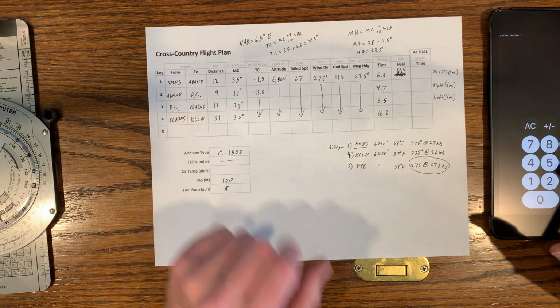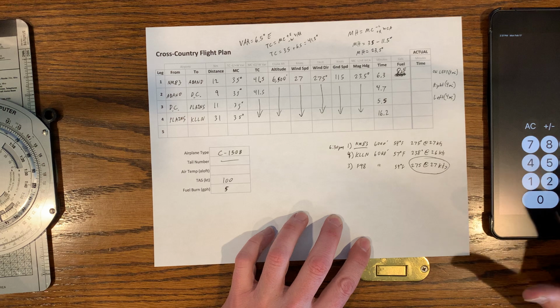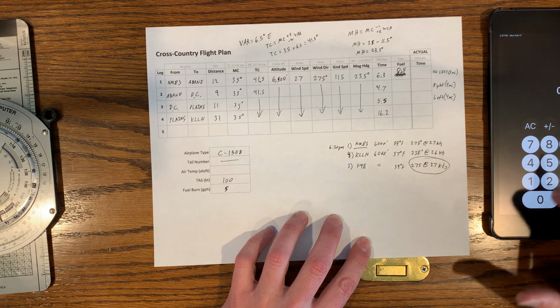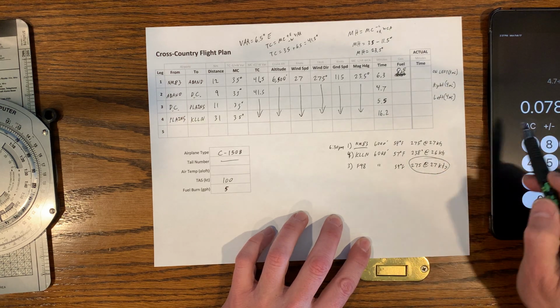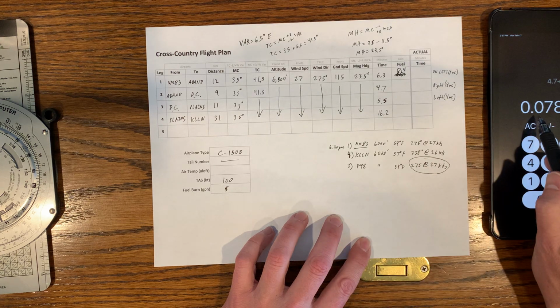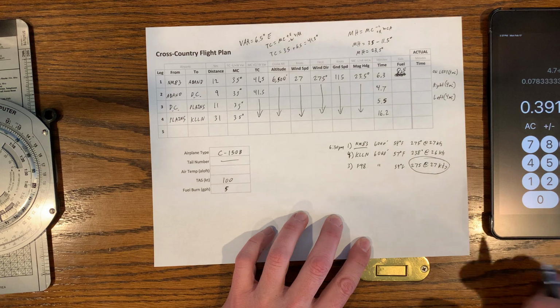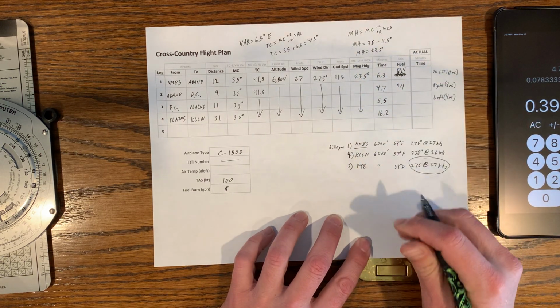Okay. How about this one? So I'm pointing to the wrong thing. So 4.7 minutes divided by 60 minutes is 0.078 hours times 5 gallons an hour. That's 0.4 gallons.